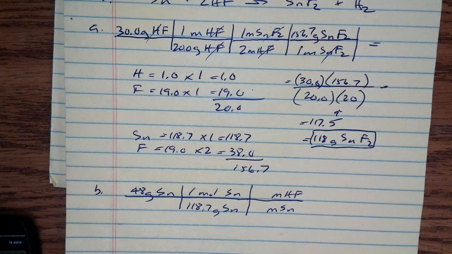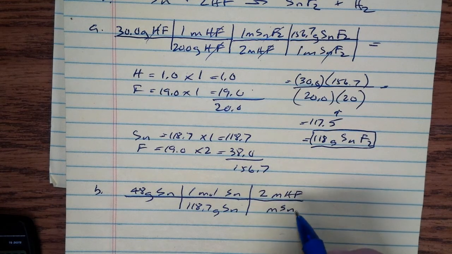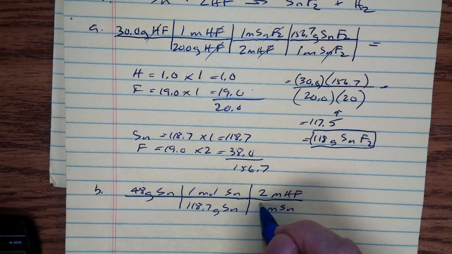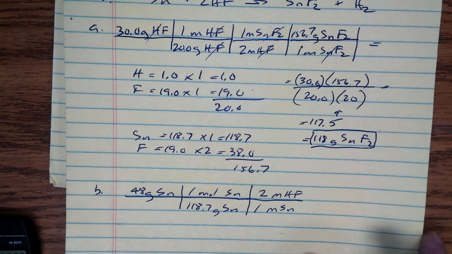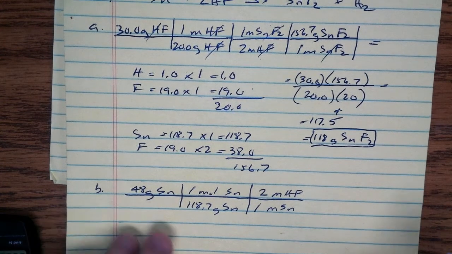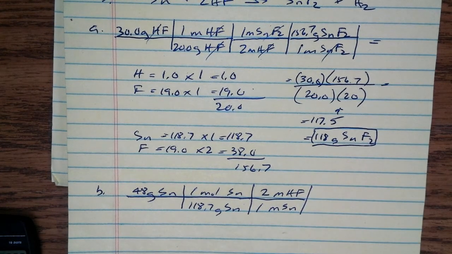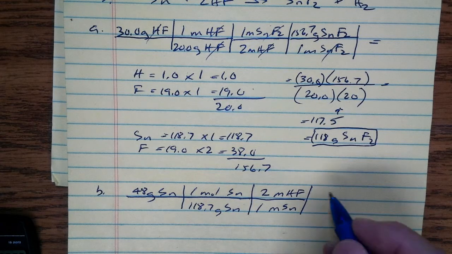We look at our balanced equation. By HF is a 2, and by tin is a 1. So we see our balanced equation up here. Now we're in moles of HF, and that's as far as we need to go.